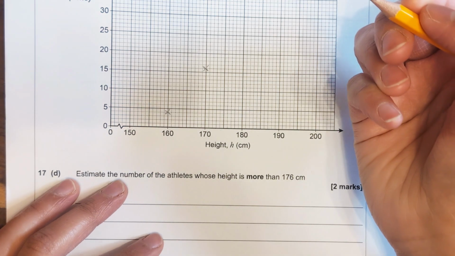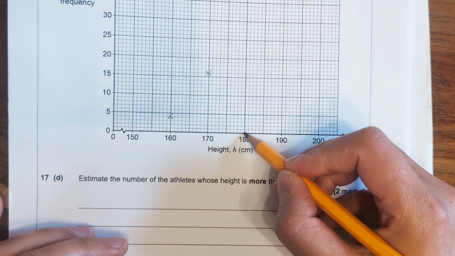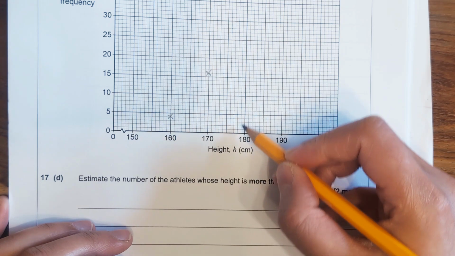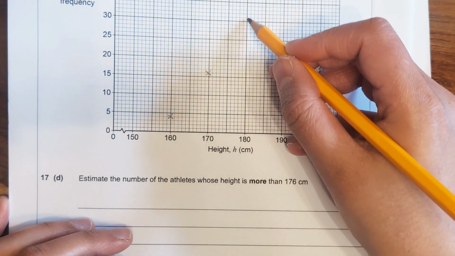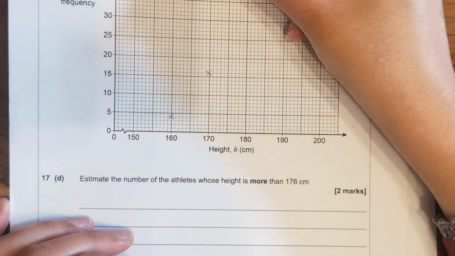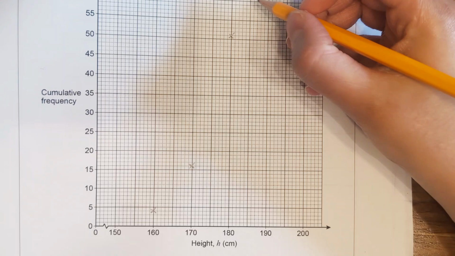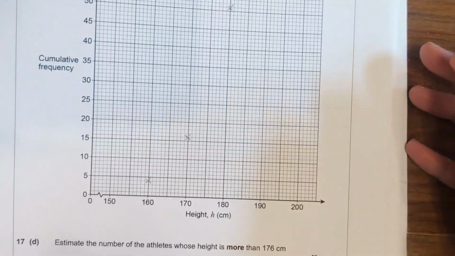And then next I've got where H is less than or equal to 180. So I'm going to find 180 and then go all the way up to 51. So 51 is going to be about here.